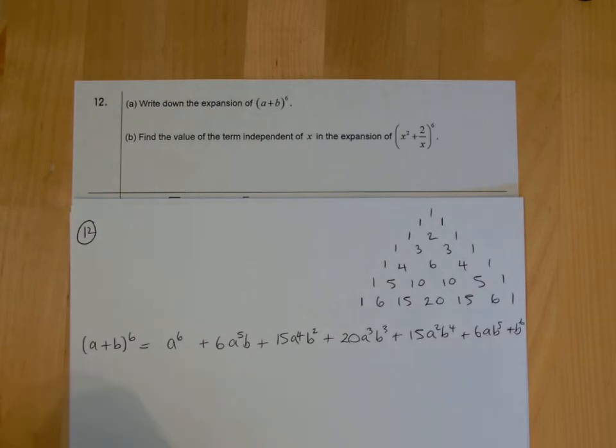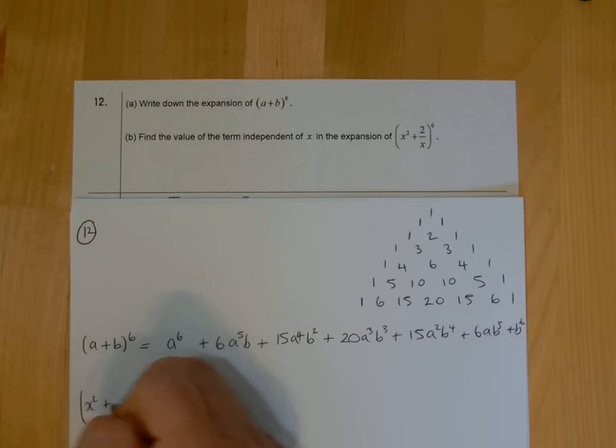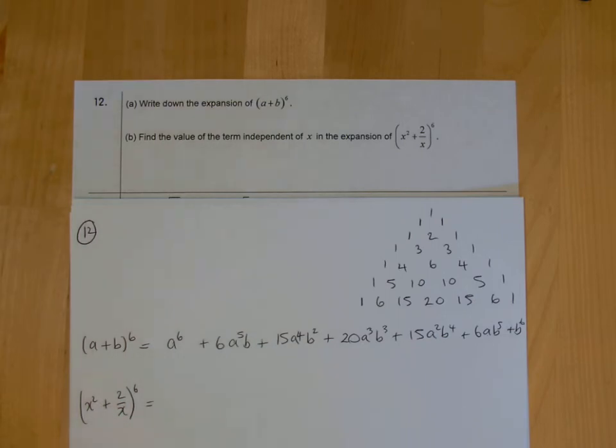Part B then, it says find the value of the term independent of x in the expansion of (x squared + 2 over x) to the power 6. Now of course it's the power 6, so we can use this here, where my a becomes x squared, my b becomes 2 over x. We want to find the value of the term, as it says, independent of x. In other words, x isn't involved. So we don't need to work out every term here.